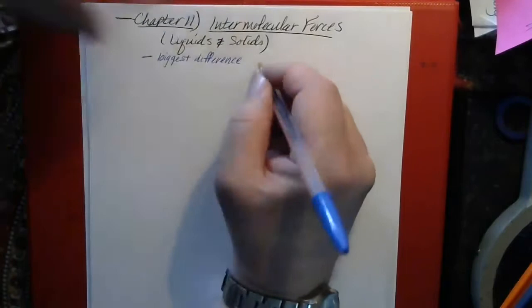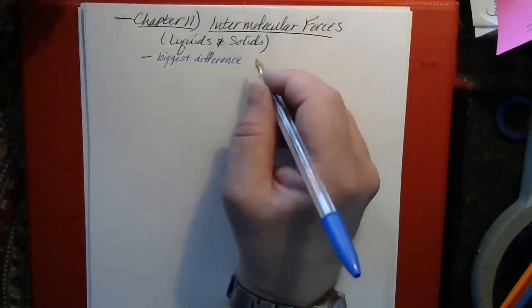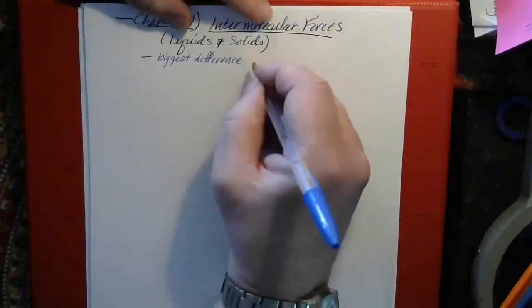The biggest difference between solids, liquids, and gases is the strength of the intermolecular attractions.